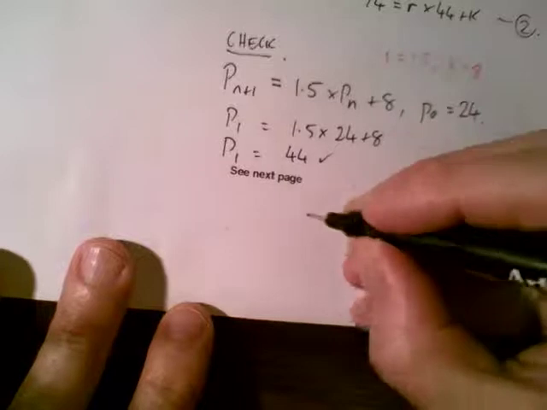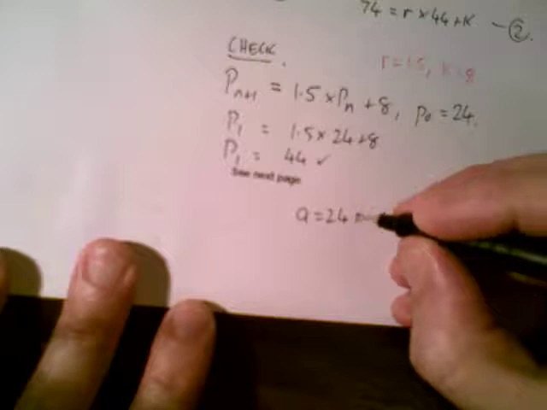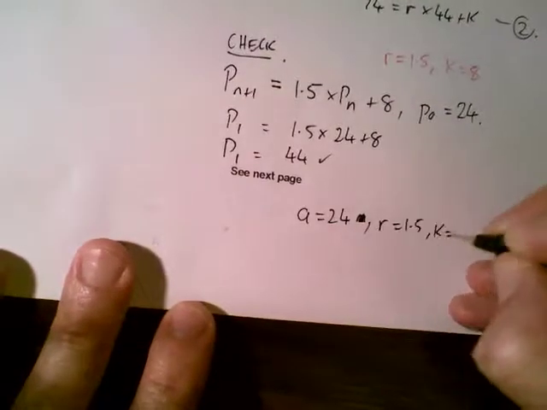But we have our final solution there. I'll just write them out as a final solution. A equals 24. R equals 1.5. K equals 8.